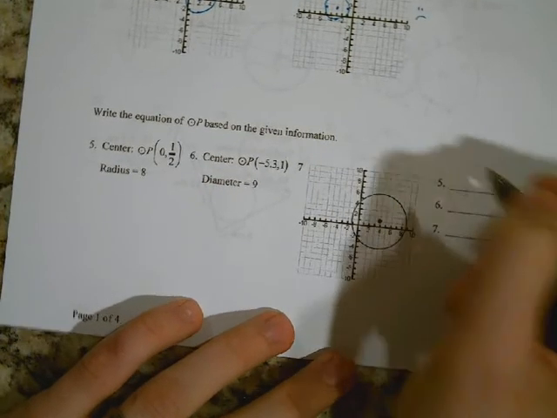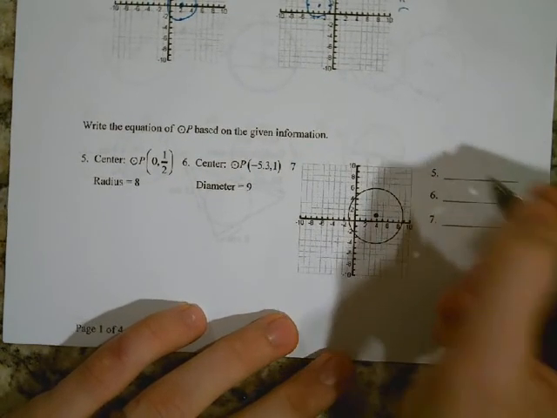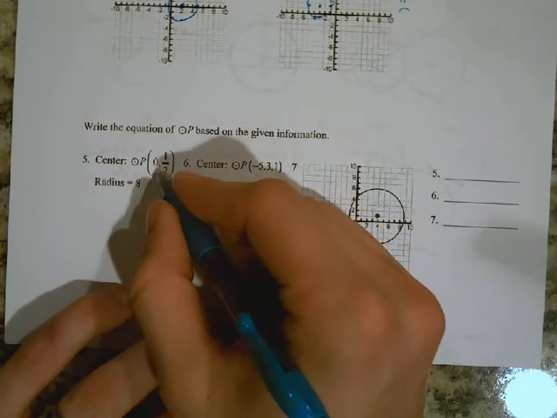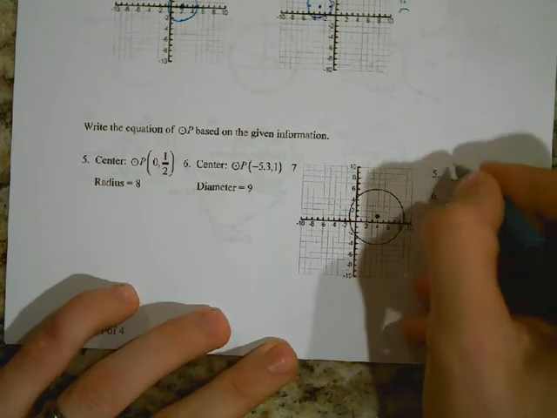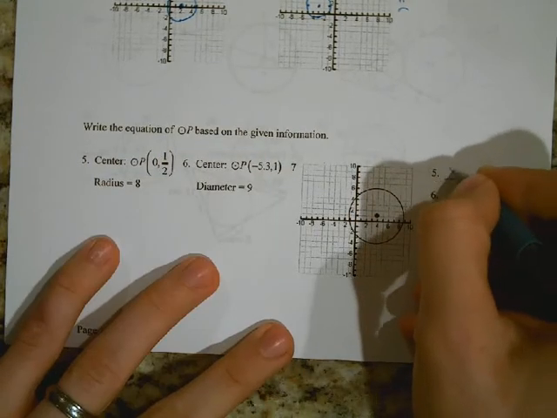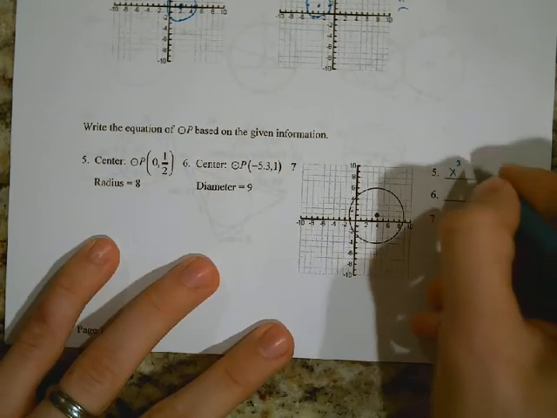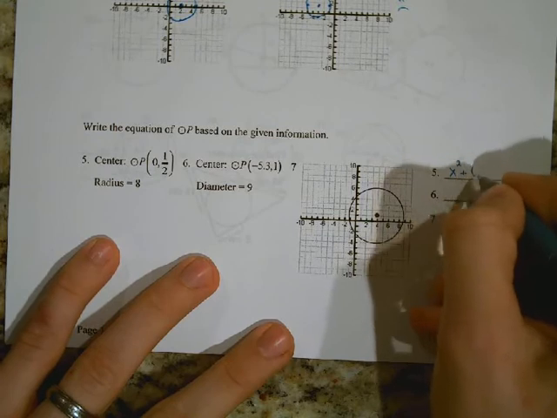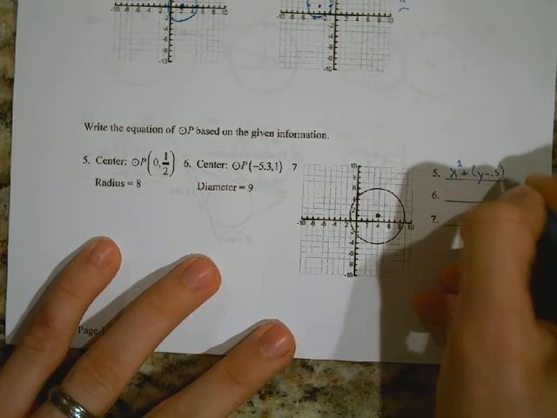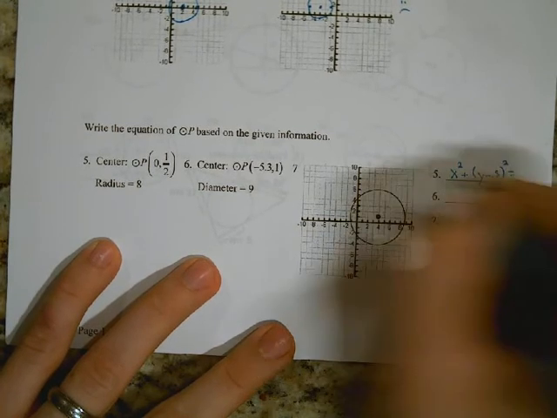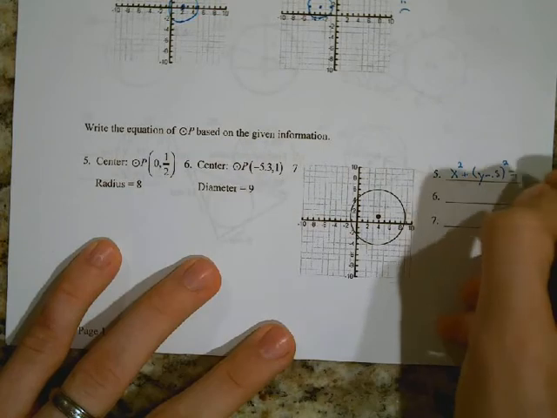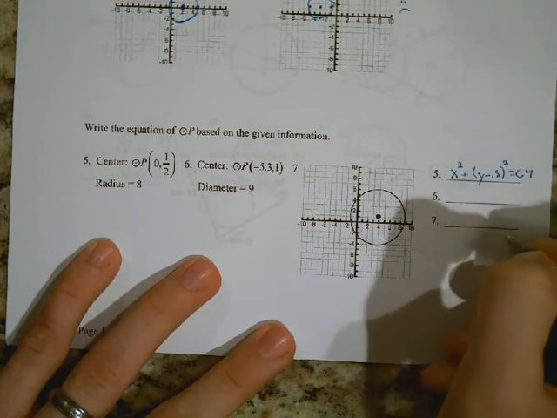Sliding down to the bottom right, the equation of the circle given this information. We've got a center at 0, 1/2. So x value is 0. We'll have x squared. Y value is +1/2, so we'll have y minus 1/2. And then my radius is 8, so r squared would be 64.